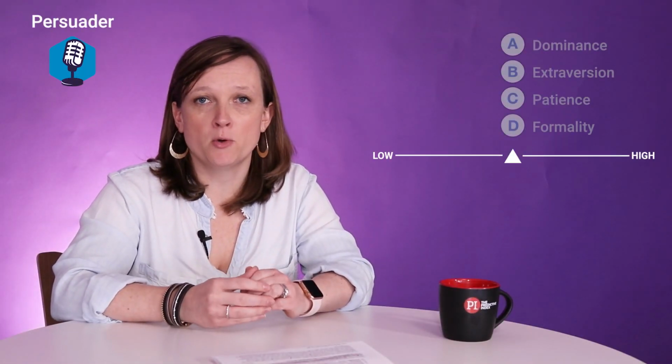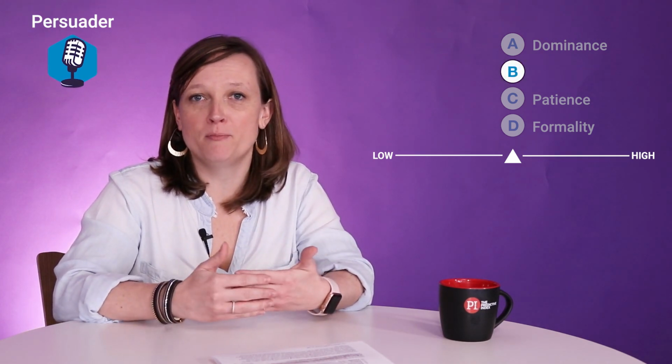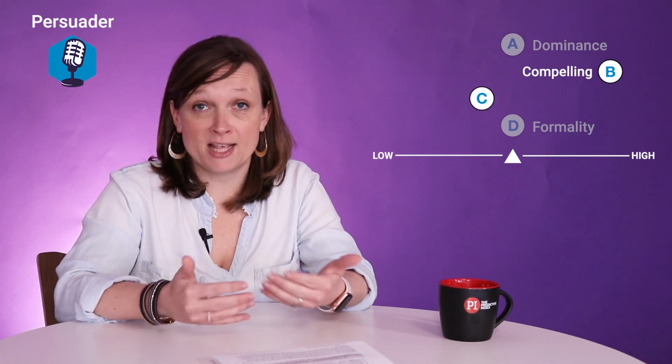Let's talk about some basic needs and behaviors that go along with the Persuader profile. So first and foremost is your ability to build relationships and persuade others. You need access to those relationships and access to people around you. You also have a fast pace and a strong sense of urgency. So you need variety, freedom from routine, and the opportunity to get involved in lots of different things throughout your day.